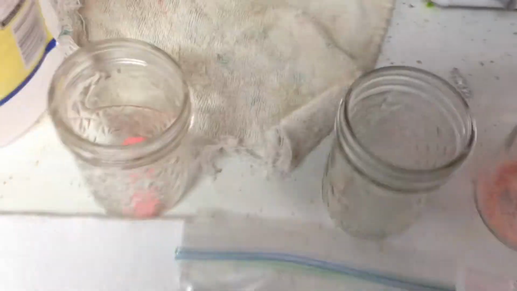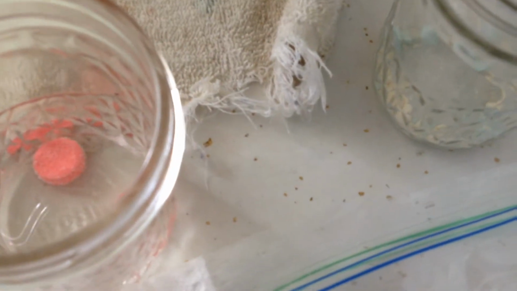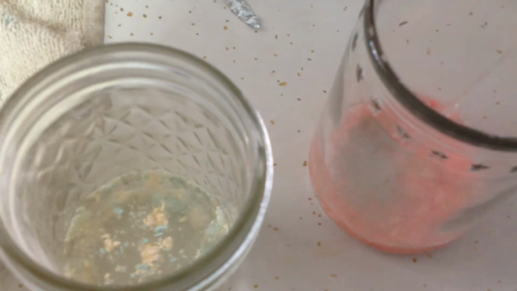So now, to each one of these, I'm going to add just a little bit of vinegar. Just enough to cover these tablets. Go. Second one. And the third one.